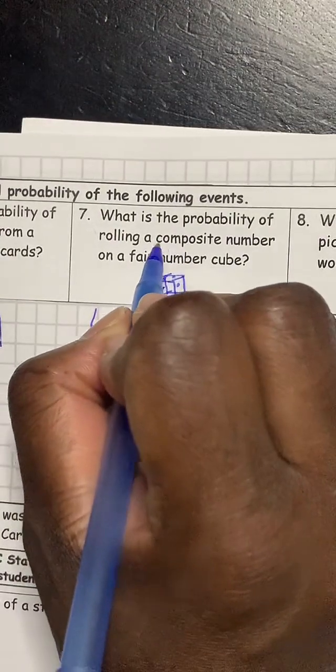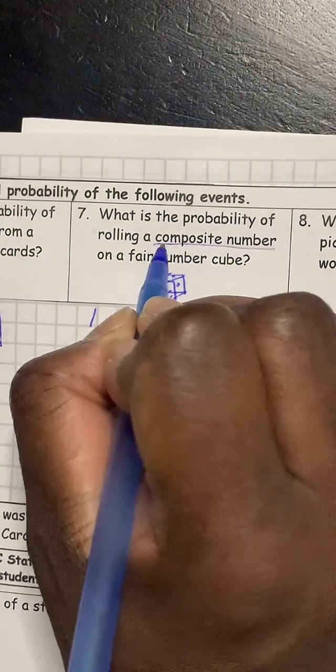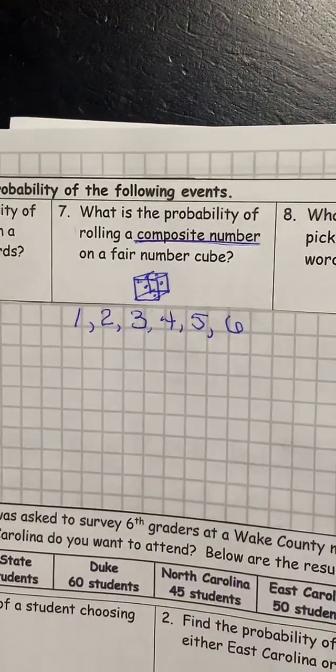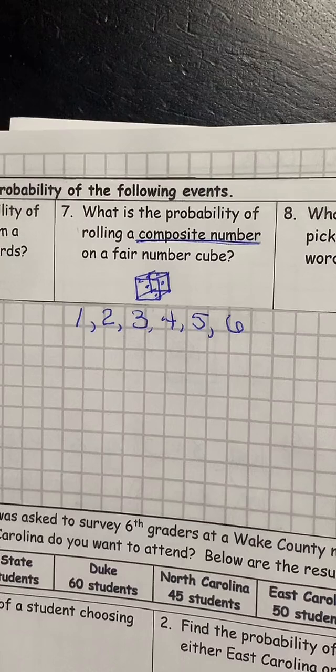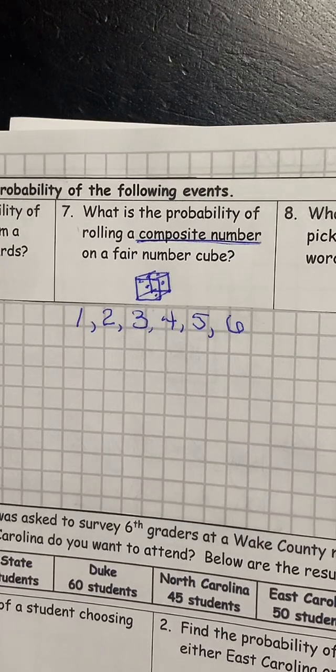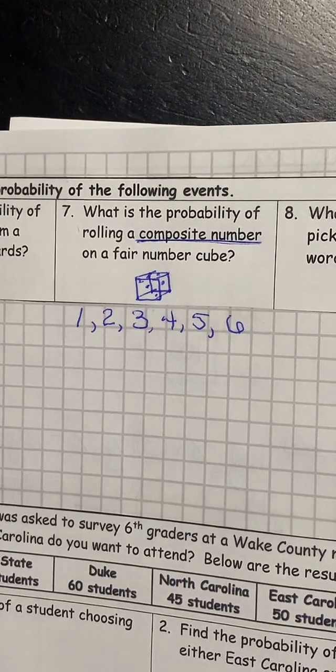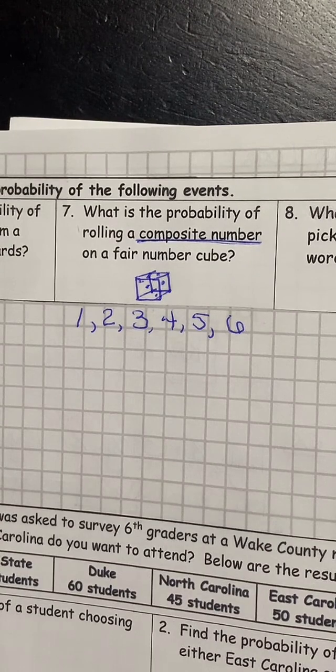What is a composite number? Are composite numbers even numbers? Not necessarily. Okay, one that's not prime. True.